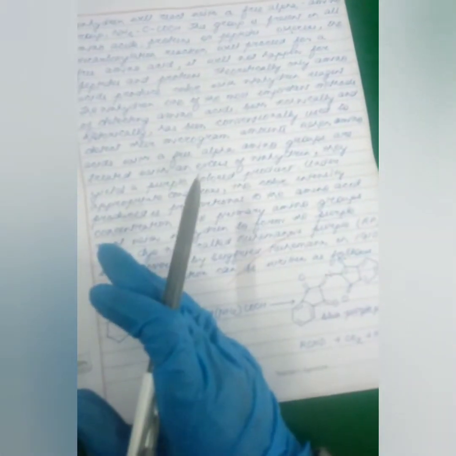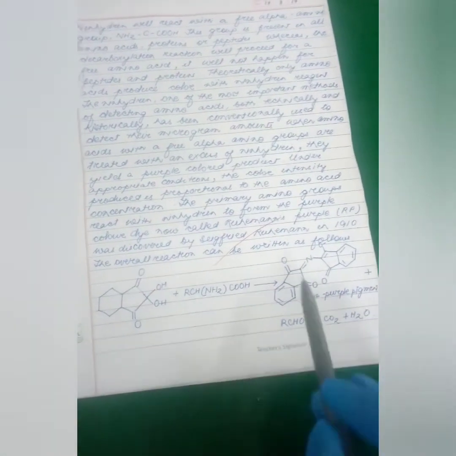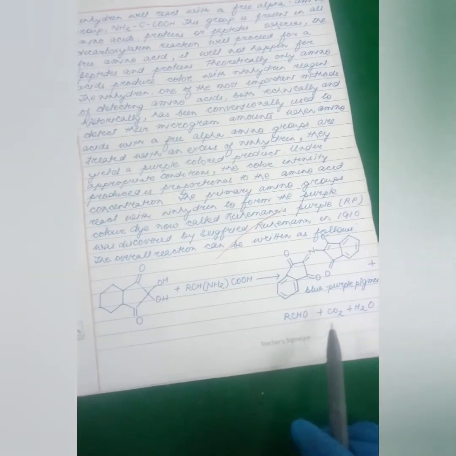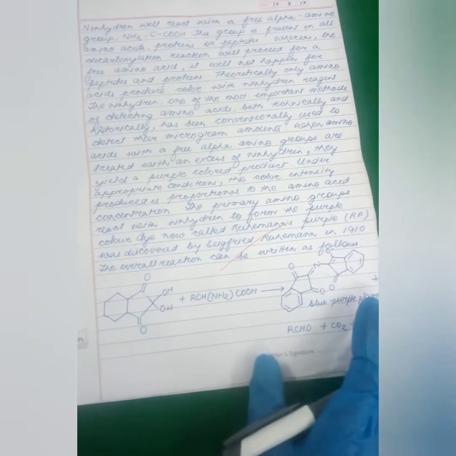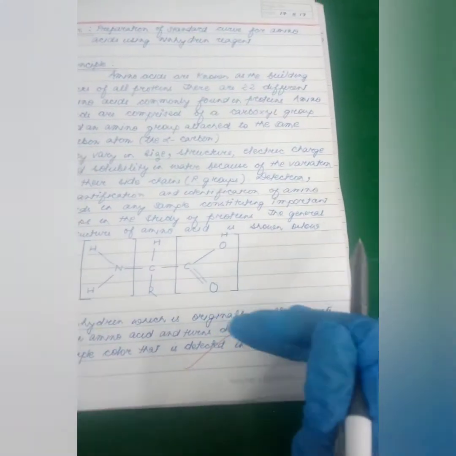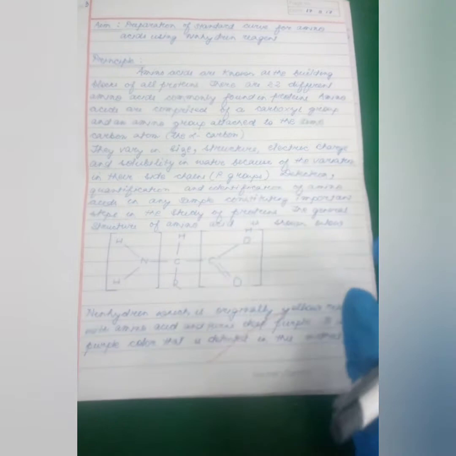When we studied the chemical properties of amino acids, they react with Ninhydrin to form a blue colored compound known as Ruhemann's purple. Through this purple color, we can detect the presence of amino acids in a given sample.